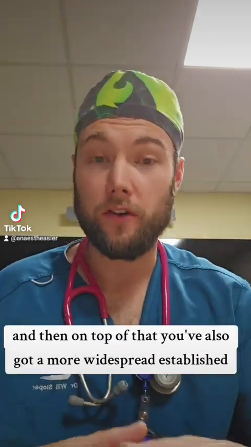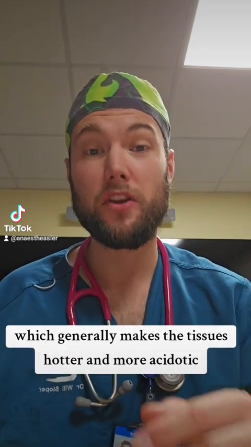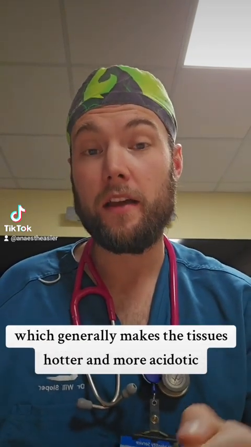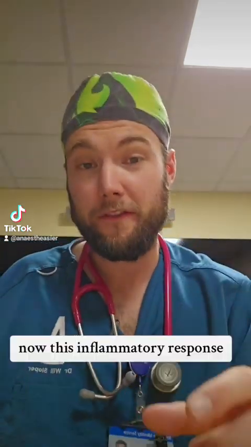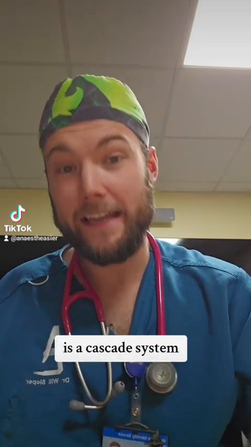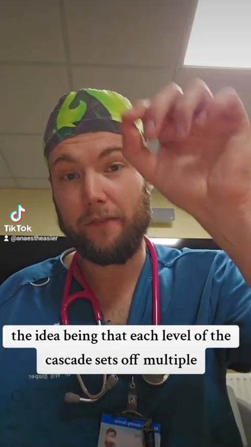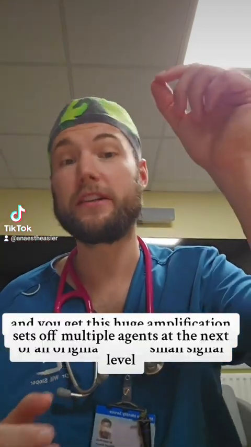And then on top of that, you've got a more widespread inflammatory response, which generally makes the tissues hotter and more acidotic, more difficult for the pathogens to survive and reproduce in. Now, this inflammatory response, much like many processes in the body, is a cascade system, the idea being that each level of the cascade sets off multiple agents at the next level, and you get this huge amplification of an originally very small signal, which can produce a huge response by lots of downstream activation.